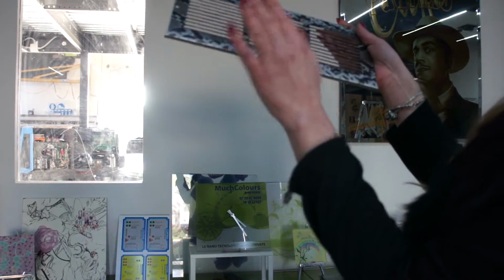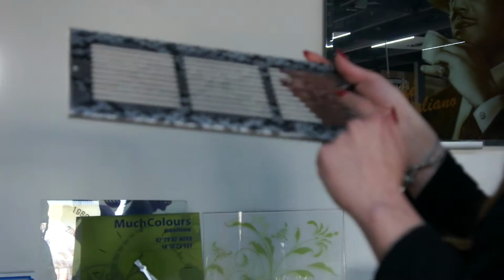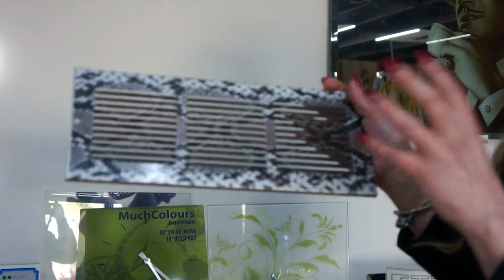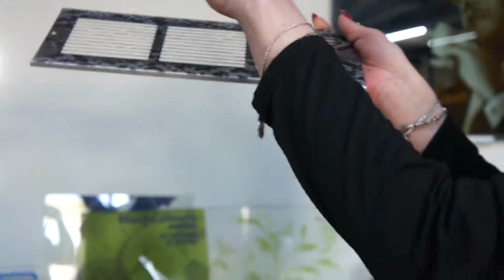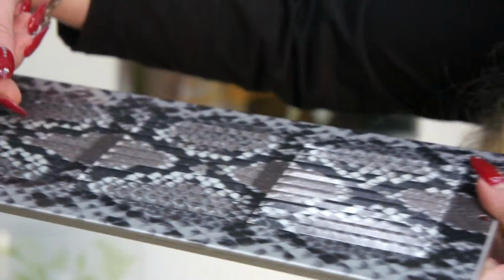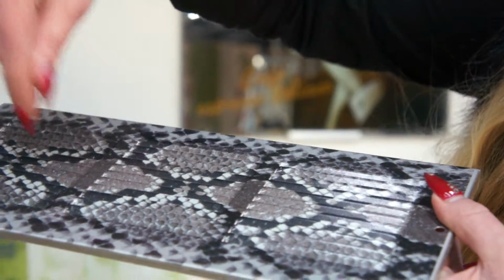Please notice that it was printed flat, but thanks to our high pressure pumps, the ink comes inside. You see, I hope you can see it easily. It's decorated even inside the holes.